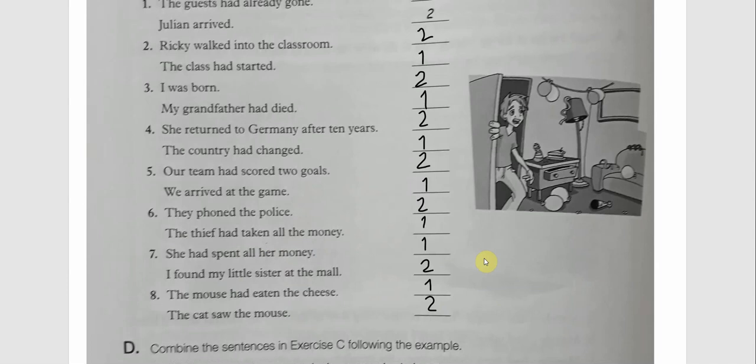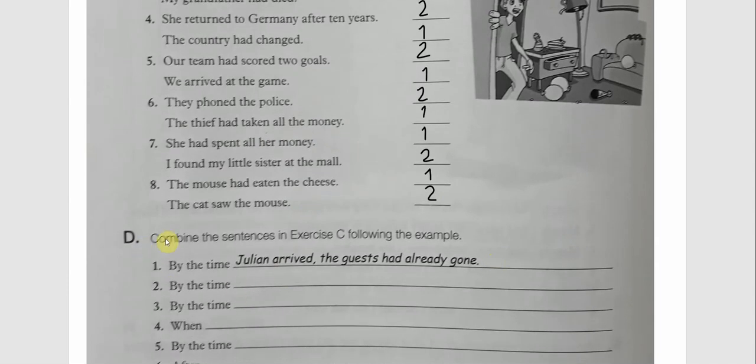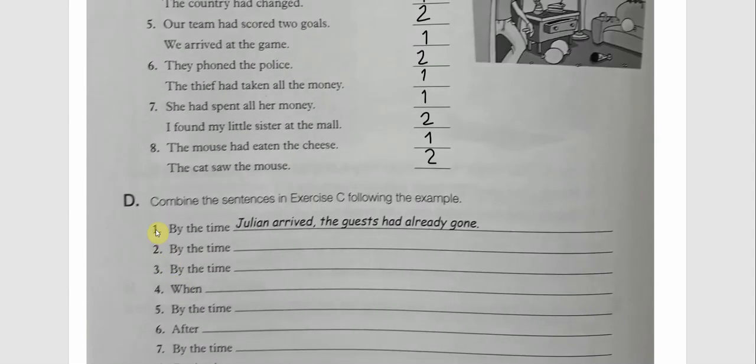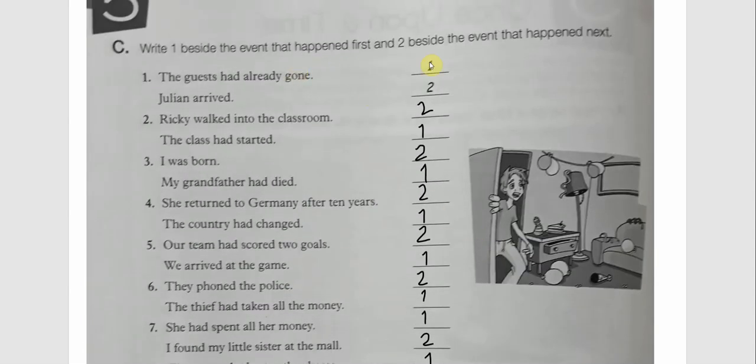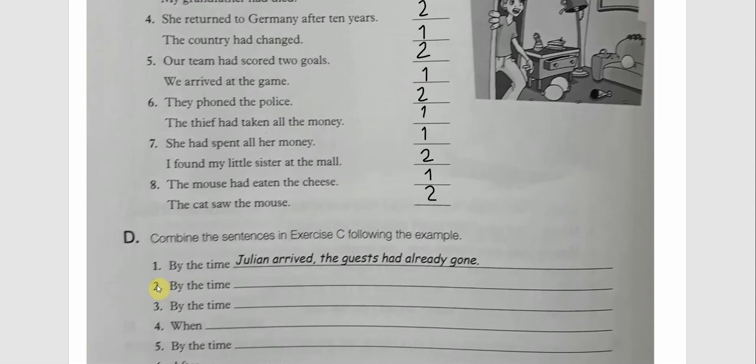That is exercise C. In exercise D, you need to combine the sentences in exercise C and follow the example. So there's 8 and there's 8. So this one says, by the time Julian arrived, the guest had already gone. So the guest left first, Julian arrived.